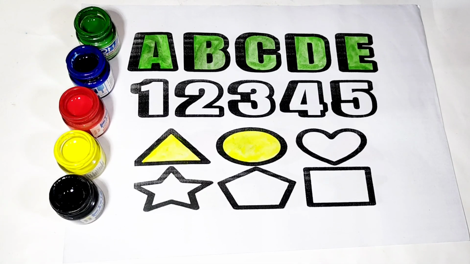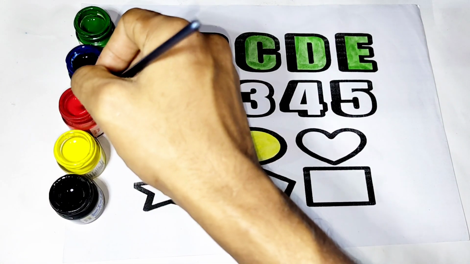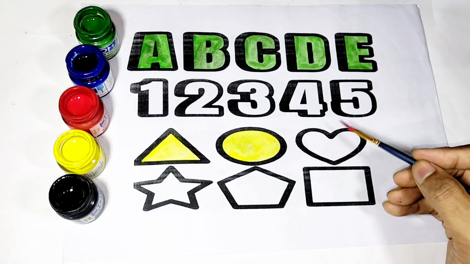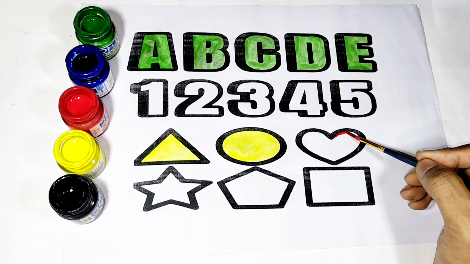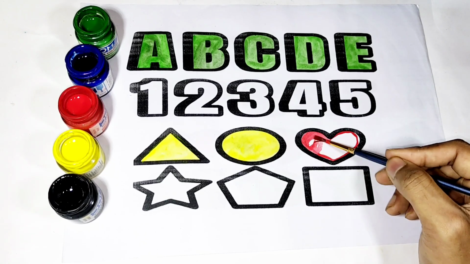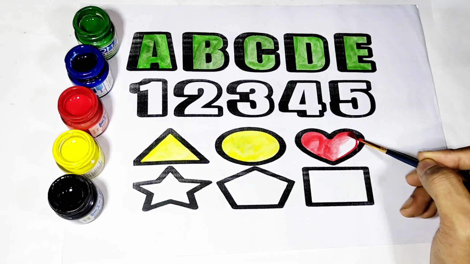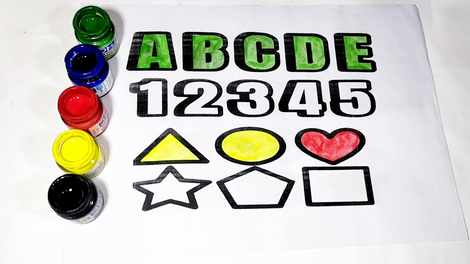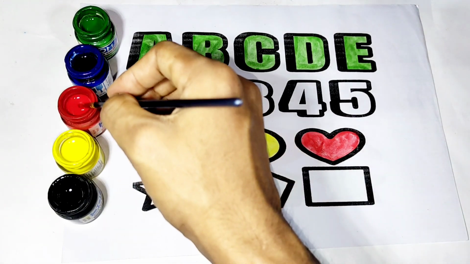Kids, now we're using the color red. Now we're coloring the shape of heart. The next one is star, the shape of star.